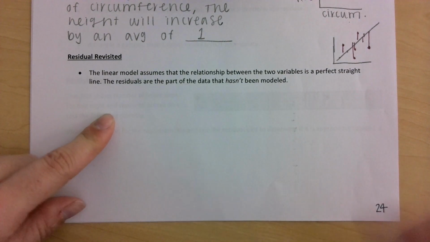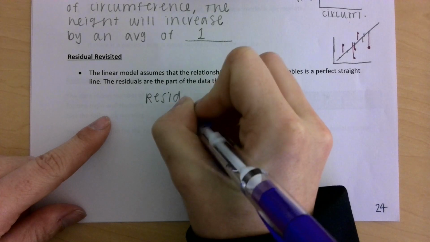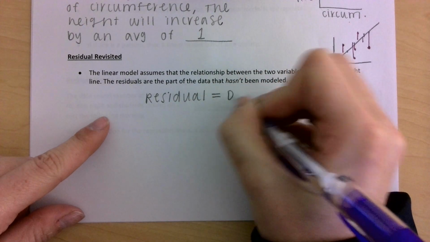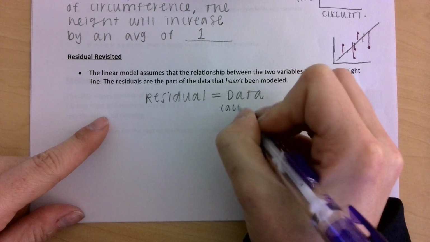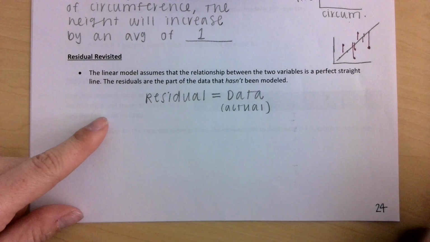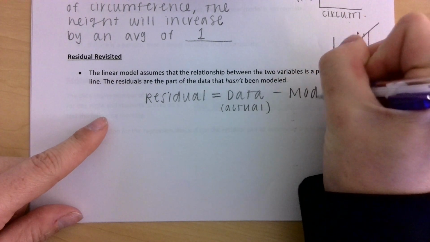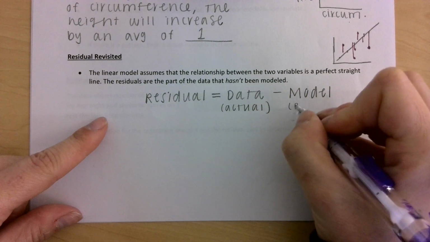So when we're searching for residuals, we're going to use this little formula here. It says to find a residual, you are going to take your actual data, so this is what actually happened, and you are going to subtract what the model predicts. So this is our prediction.